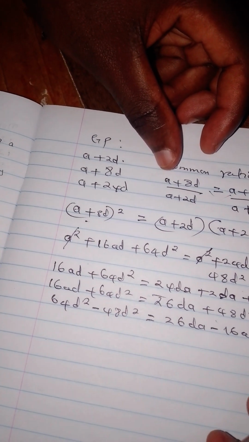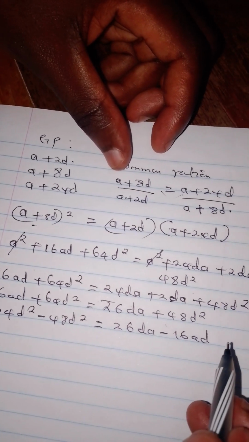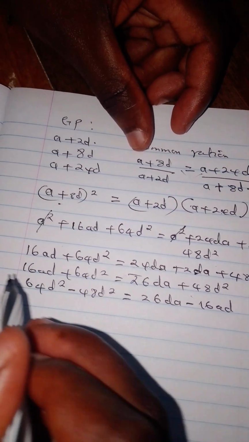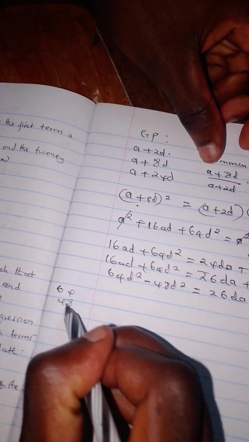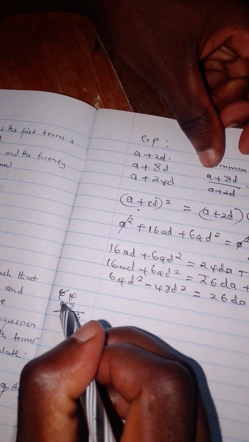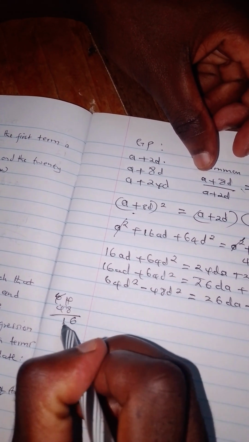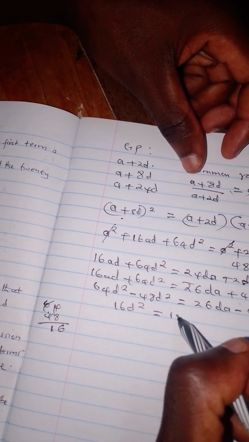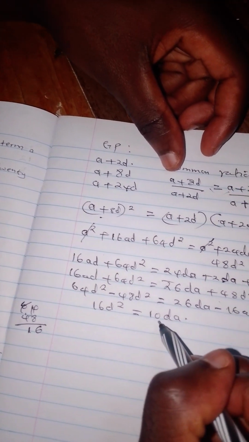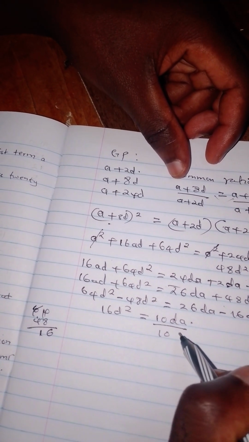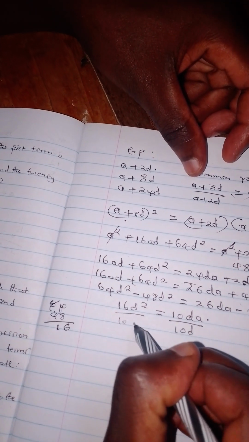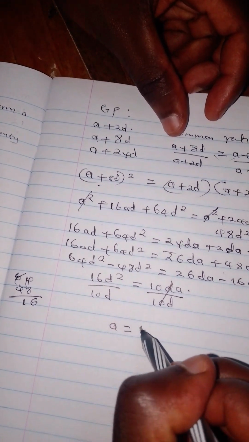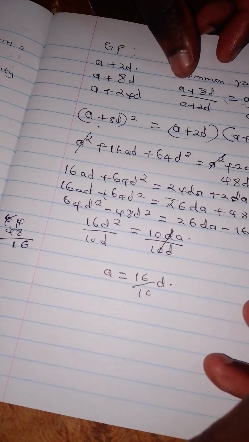So we subtract 64 minus 48, and we get 16. So we get 16d squared is equivalent to 10dA. We divide by 10d. The d cancels, and A is equivalent to 16d over 10.